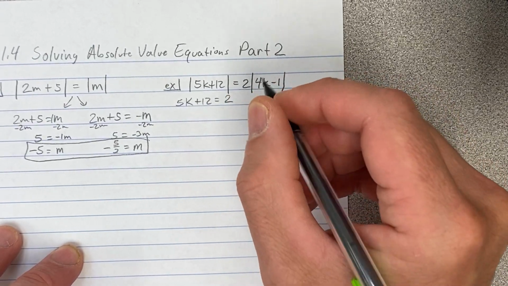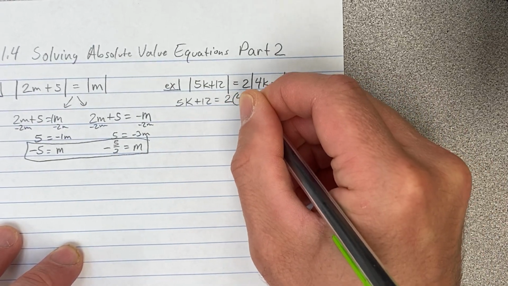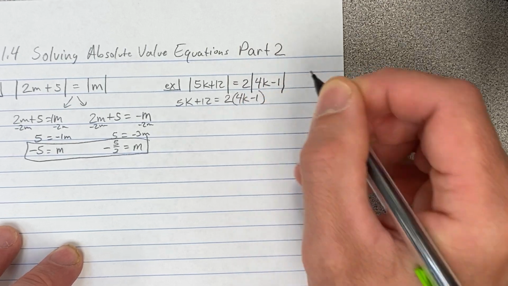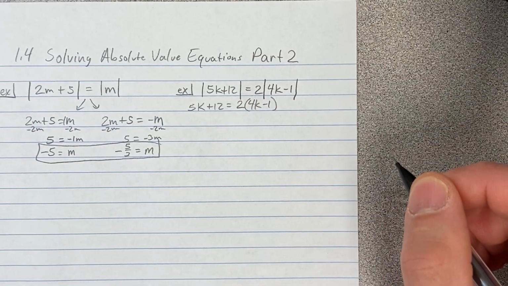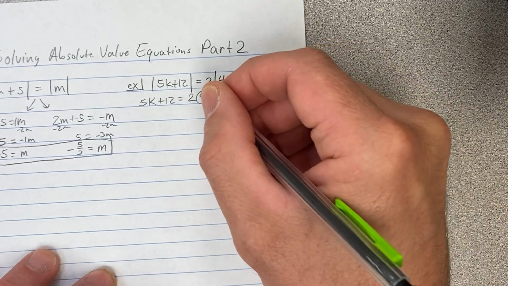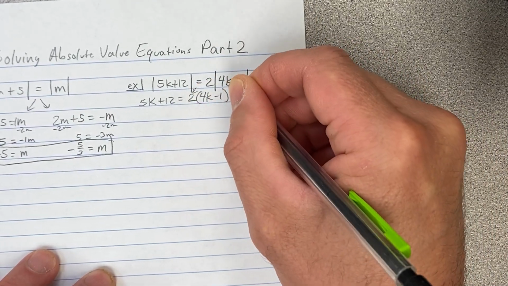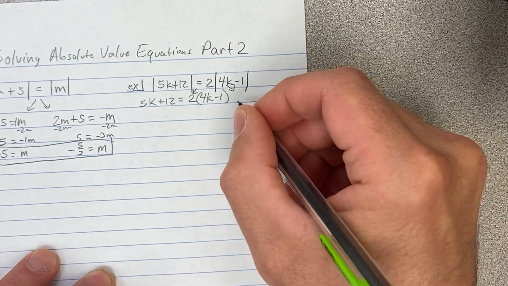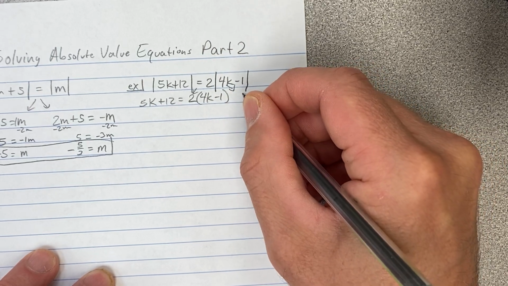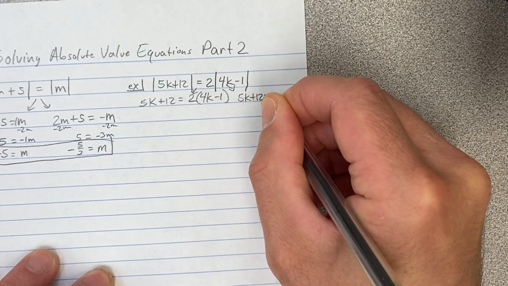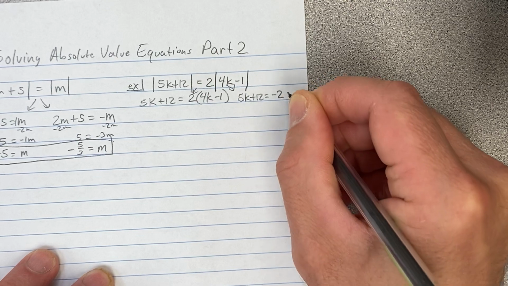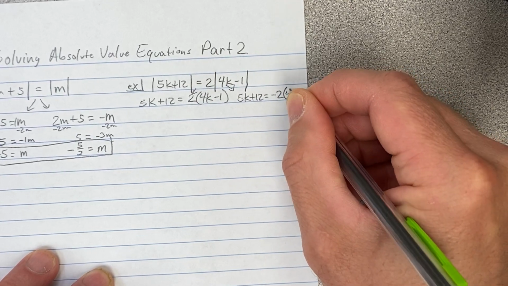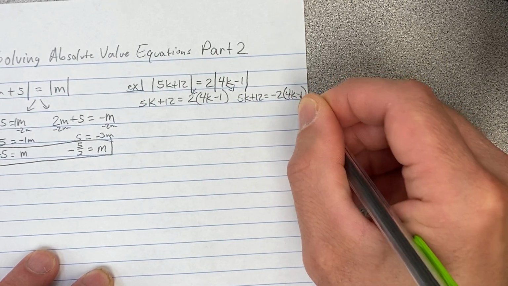So to get rid of the absolute value part, we just change it to parentheses like so. Now we also have to write our other equation, don't we? So our other equation is going to be 5k plus 12 equals negative 2 parentheses 4k minus 1.